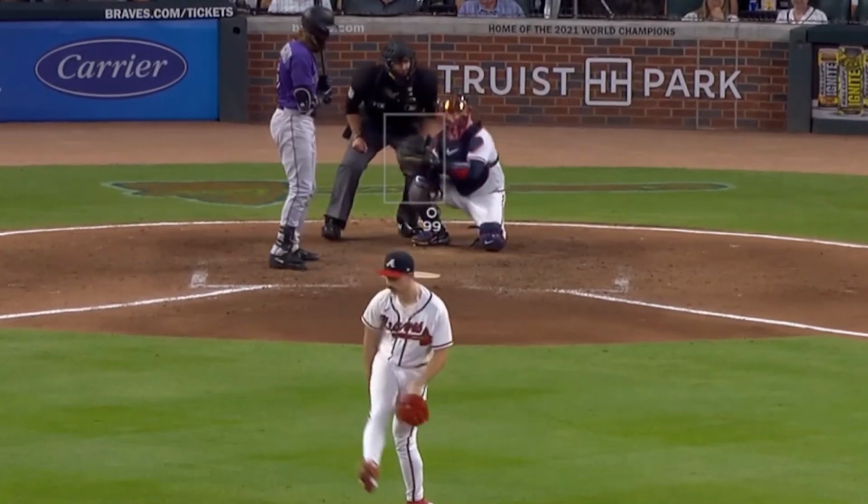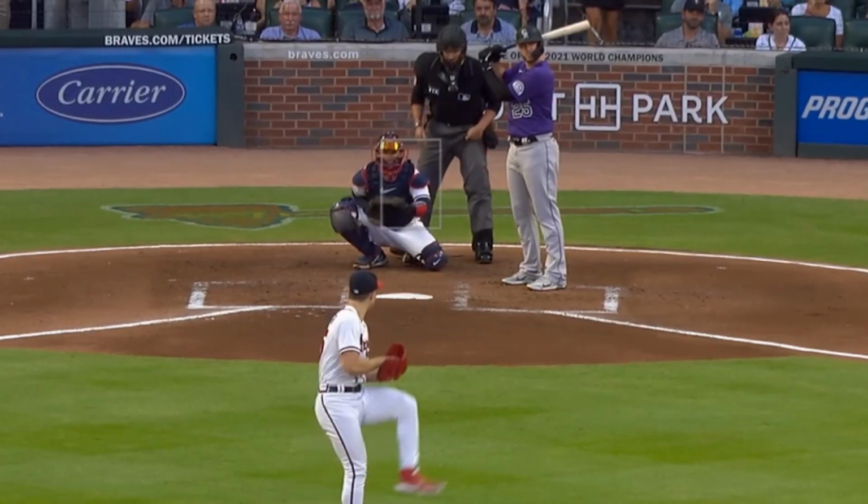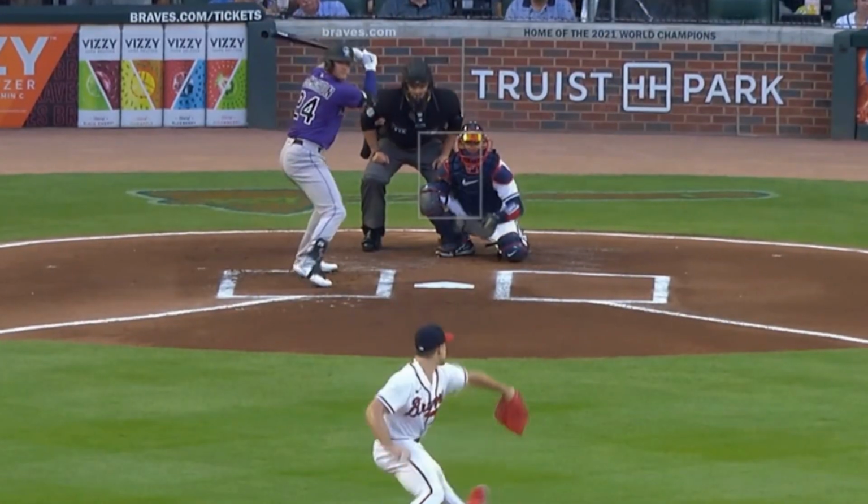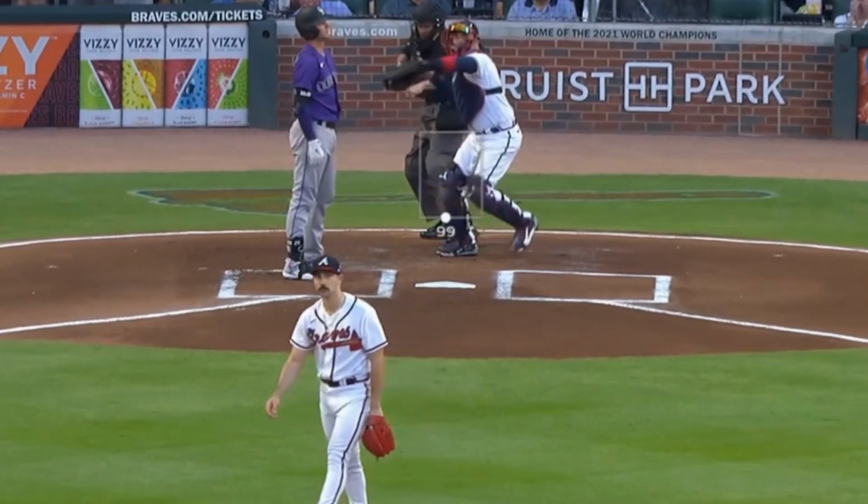You might remember me in a video earlier in the year saying Spencer Strider had the most overpowering stuff of any Atlanta Braves starter that I can remember, and that includes the Hall of Famers.